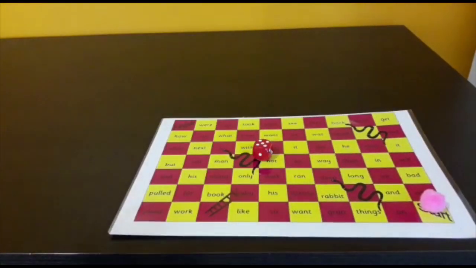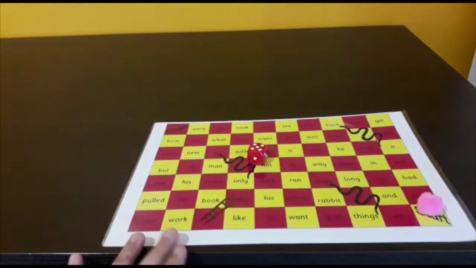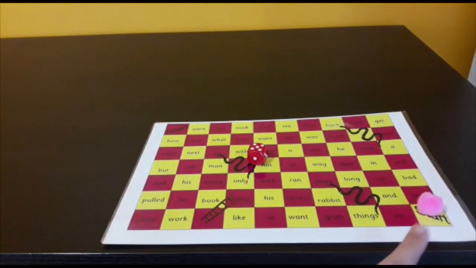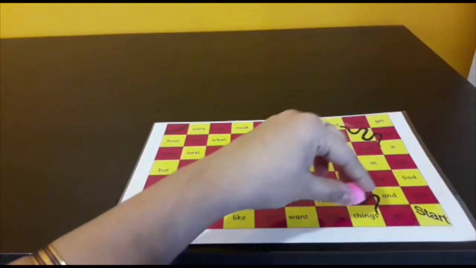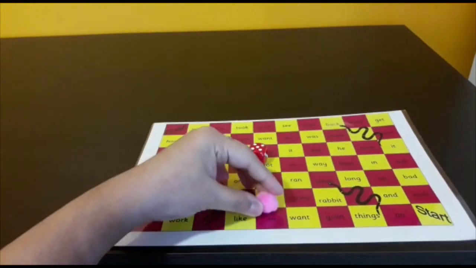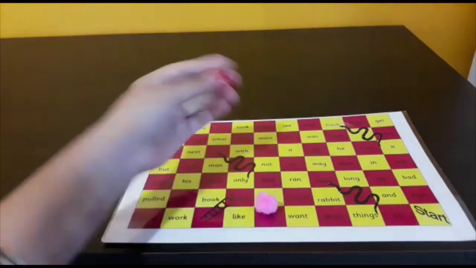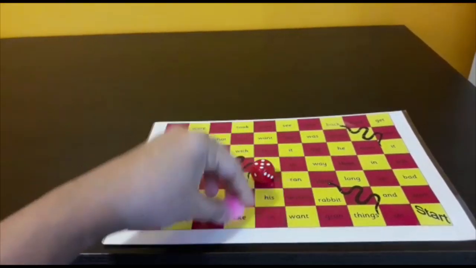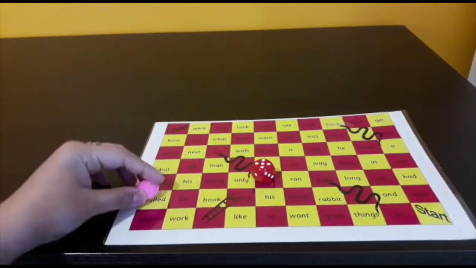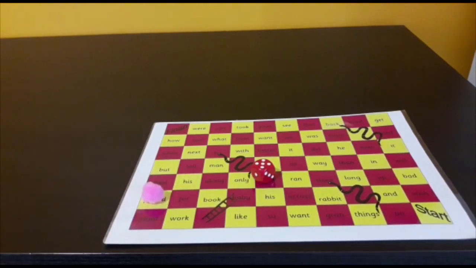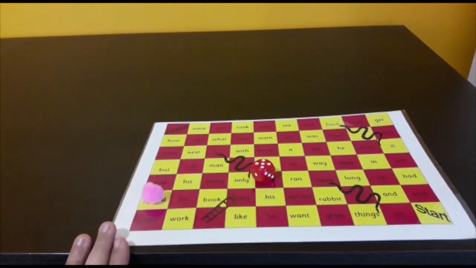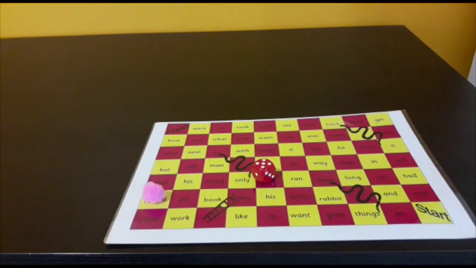The child just rolls the dice, 6 to start, and then suppose the child already has a 6 and now 5, 1, 2, 3, 4, 5. So this is a tricky word, so the child reads it. So reads it correctly, again gets a chance. 5, 1, 2, 3, 4, 5. Pulled, again a tricky word. So basically a combination of tricky words, digraphs and CVC words that the child can play.